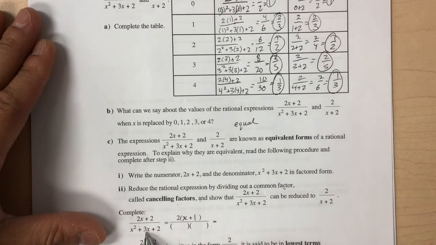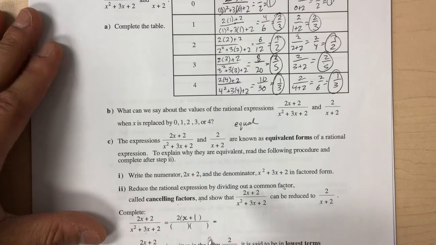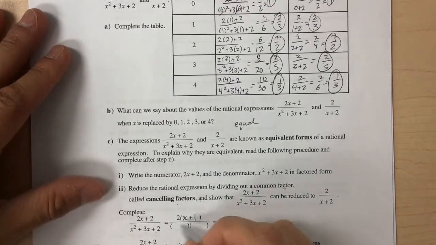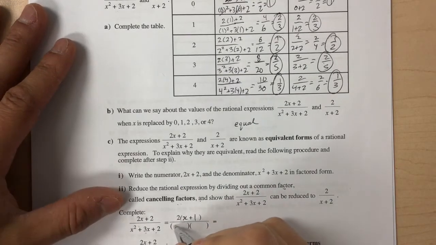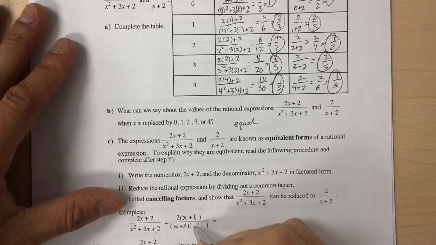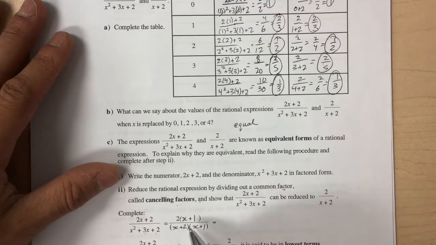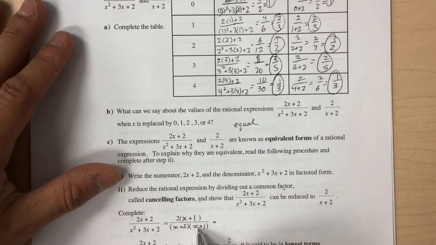And x squared plus 3x plus 2, we can also express as a factored polynomial. This would be x plus 2 times x plus 1. Now, if I have something like this, our factors can cancel out.